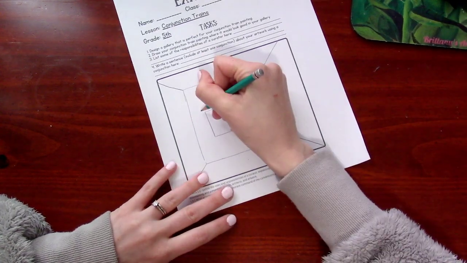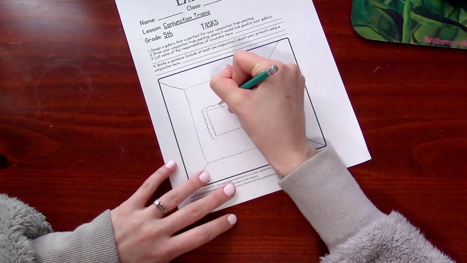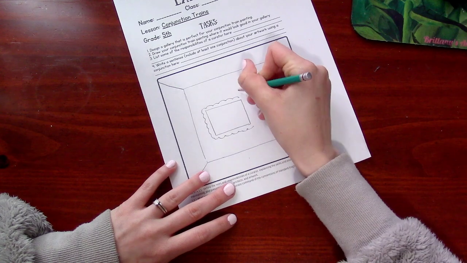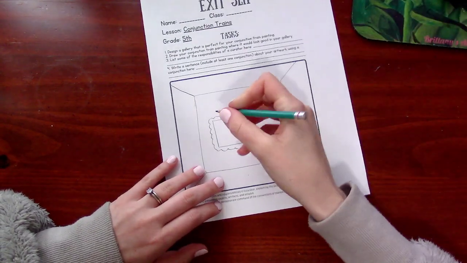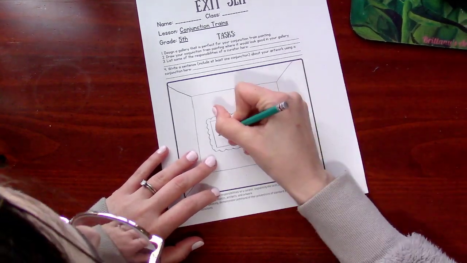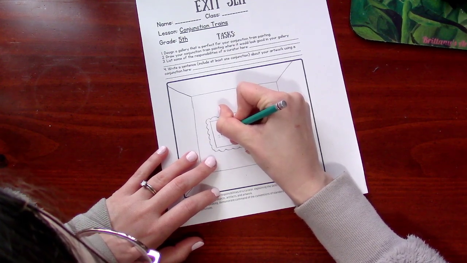And then you can draw a frame to go around this. Any type of frame you want. And then we can go ahead and draw our train. So just make it look kind of like the one that you did in your painting.